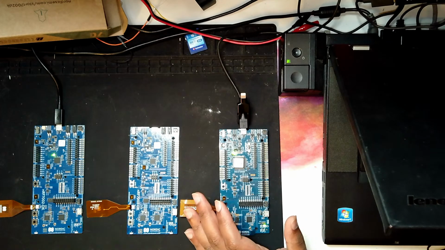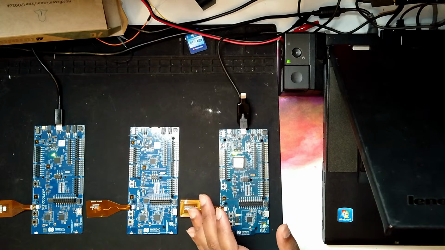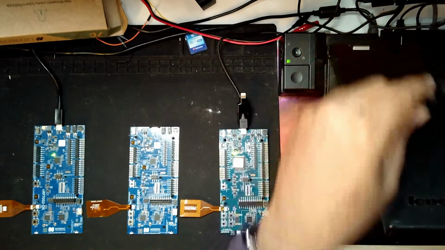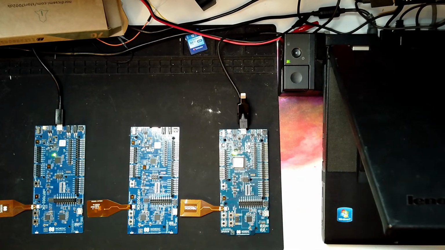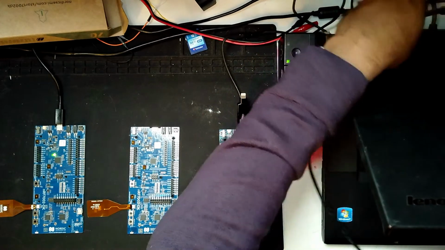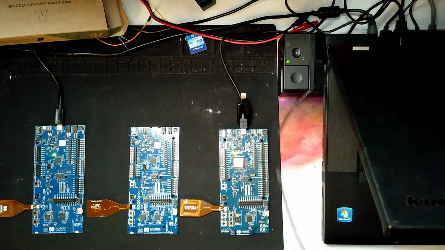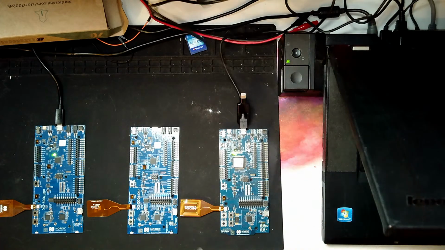All right, so let me just get a cable because I'm just gonna connect this to this laptop over here. Ooh, this is gonna be interesting. All right, perfect.